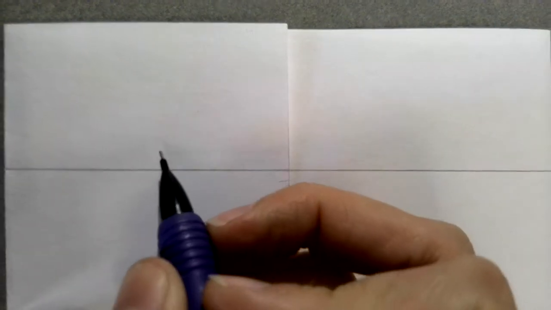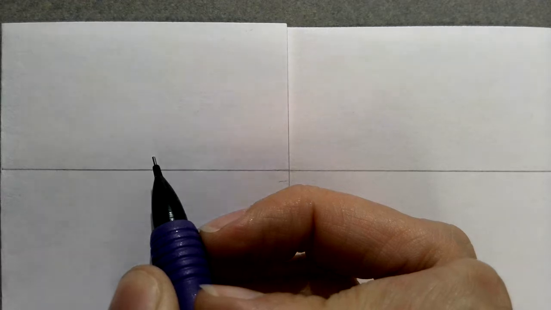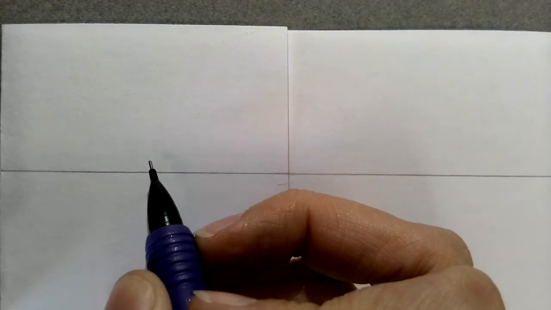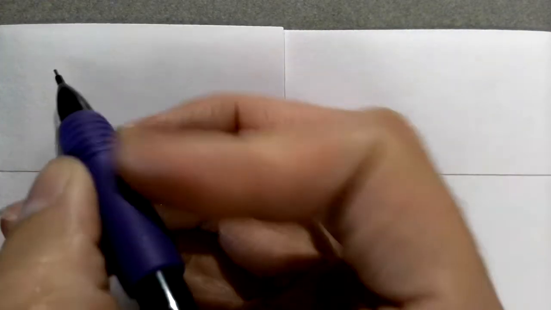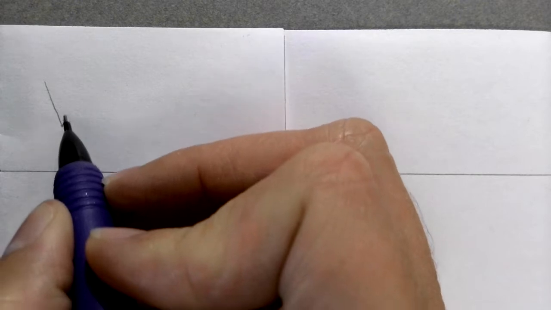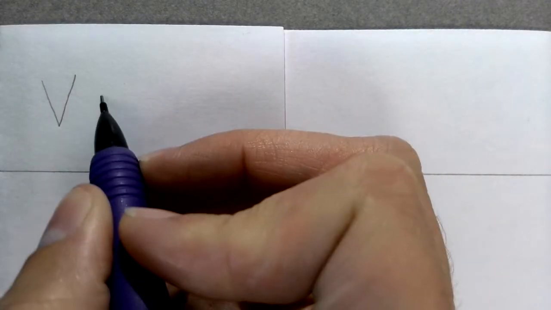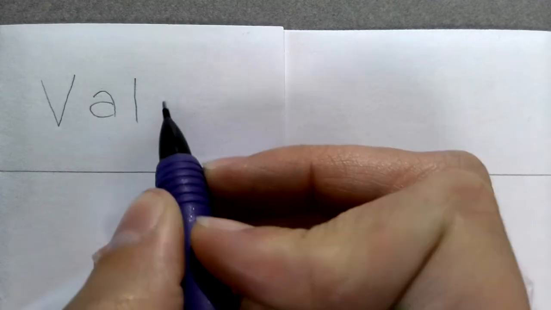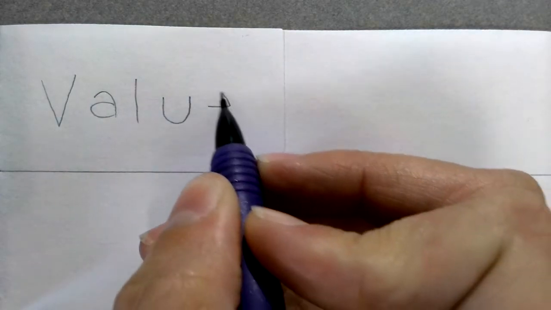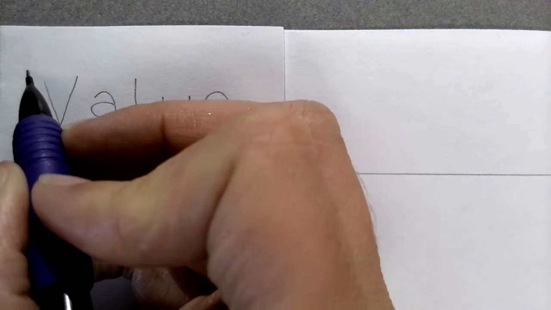Today we are going to talk about value. Value is one of the art elements that we will be discussing. So today, whenever we label where we're putting value, we're going to draw it first, just like regular words. So I like to write out the word value, and while I do this, I'll discuss what value actually is.